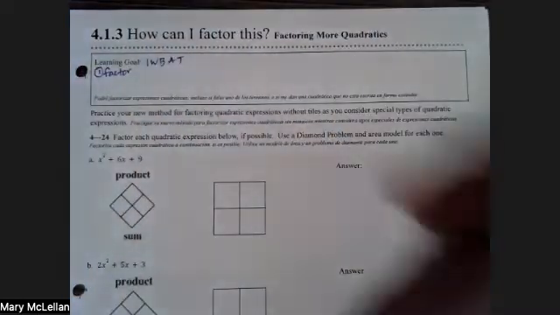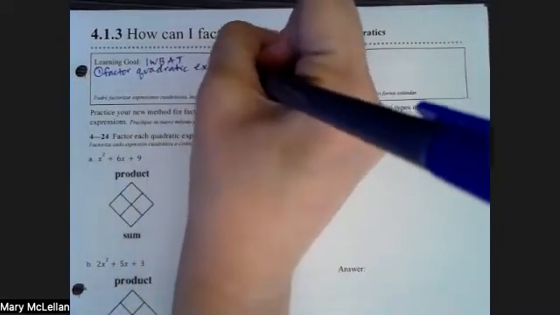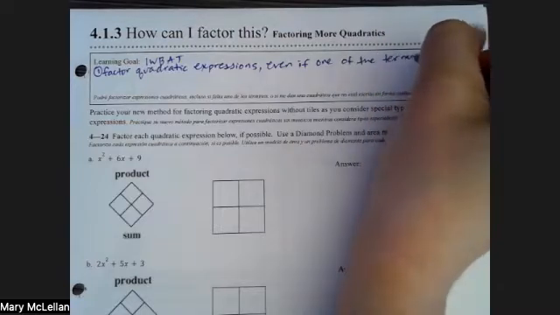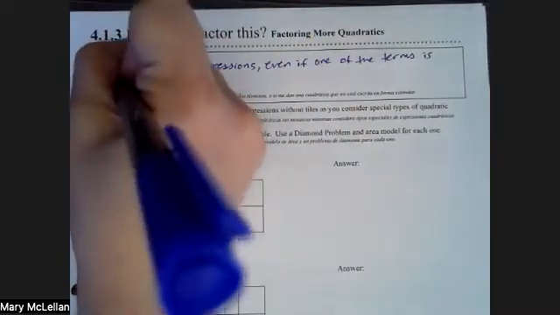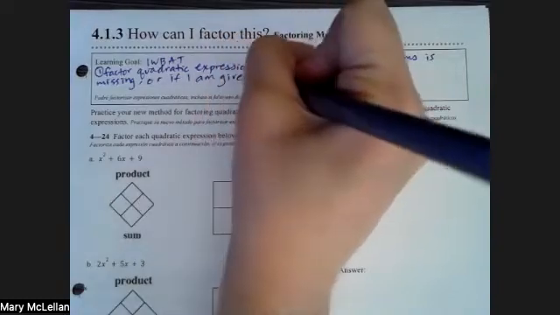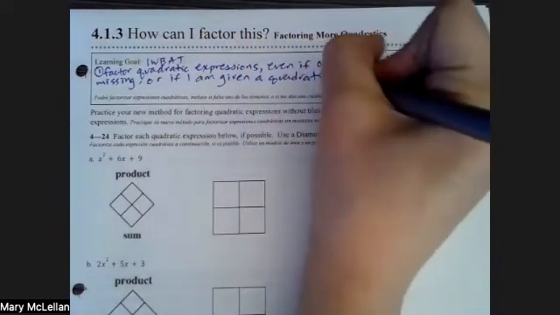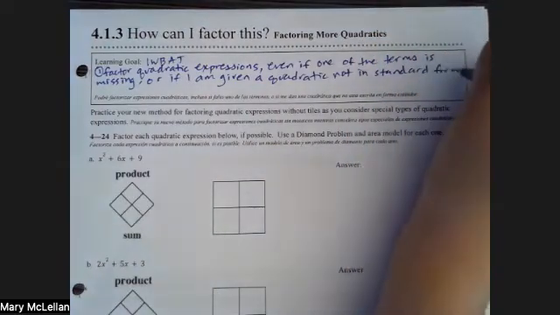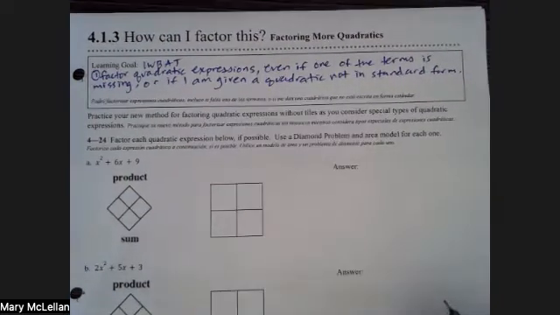1, factor quadratic expressions even if one of the terms is missing, or if I am given a quadratic not in standard form. Period. Okay, so for the first problem, we're going to practice our method from last class.